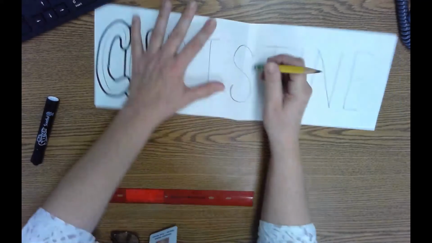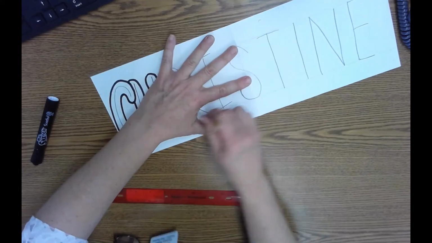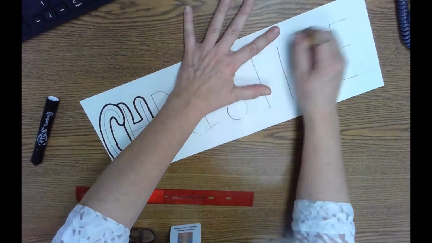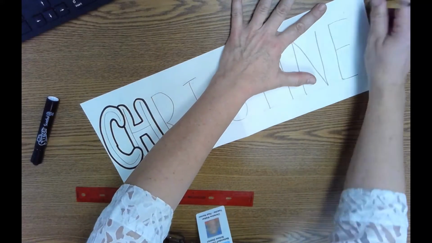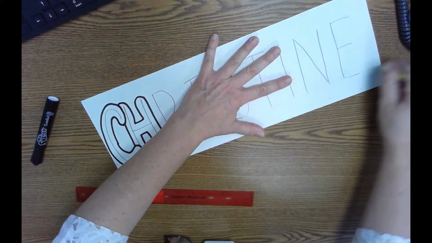You want that line to be gone. So actually, for you to see what I'm doing, it might be easier if I get rid of this guideline, because we don't need it anymore, right? We're done with the guideline. So erase your guideline so you don't accidentally bubble around that.